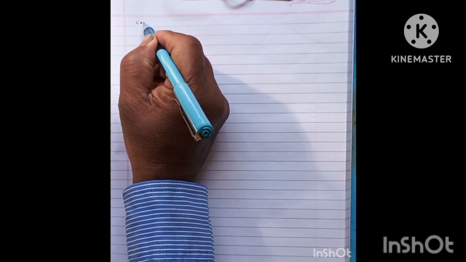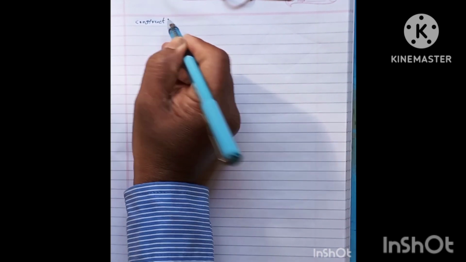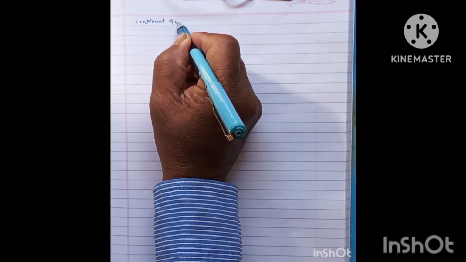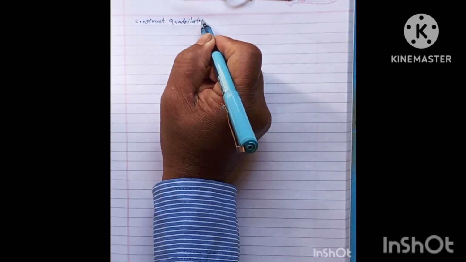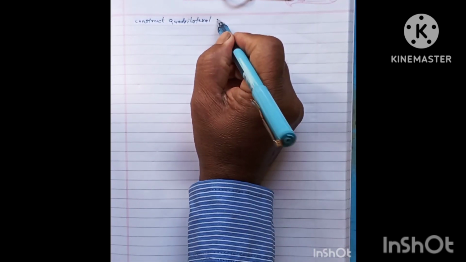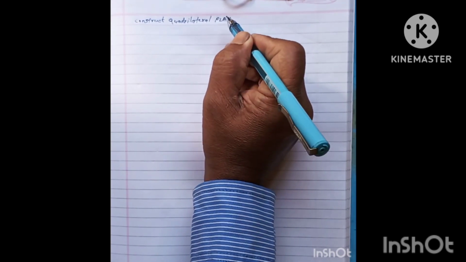Now we are drawing or constructing a quadrilateral. See, I have copied this from a slide. You have to copy it from the question paper on the answer sheet.